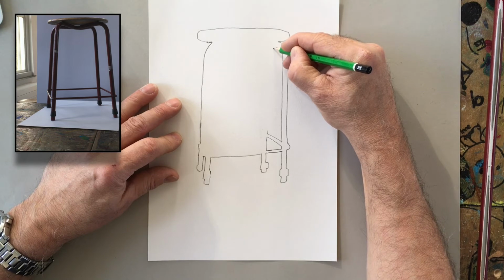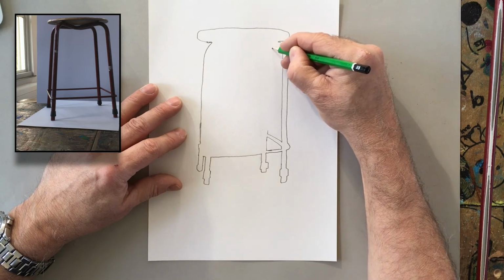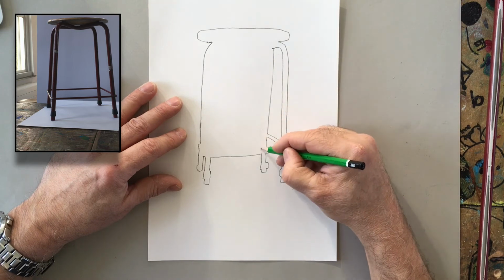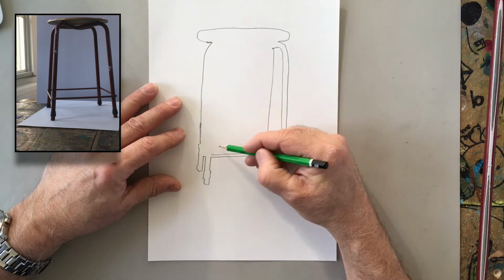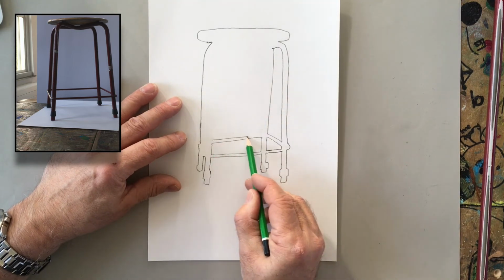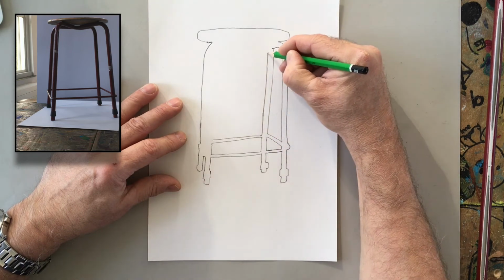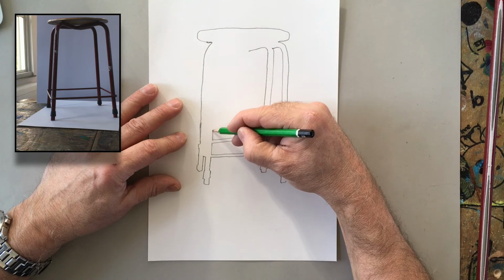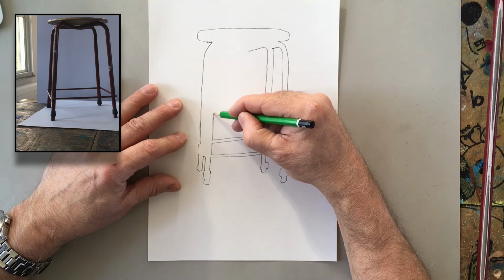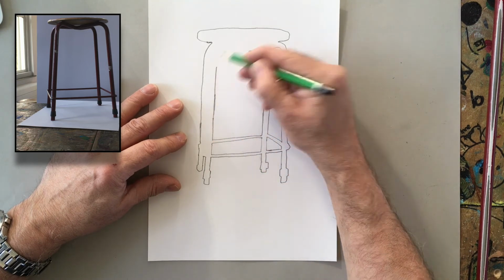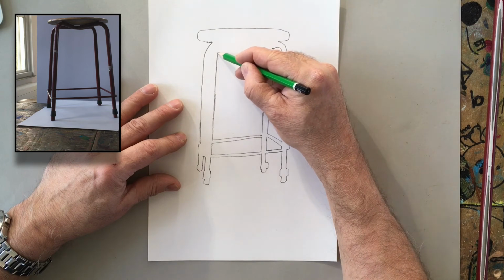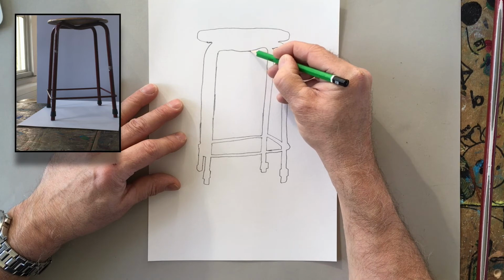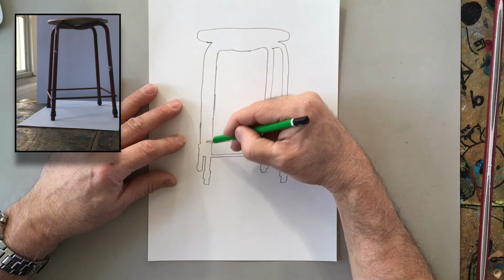The only thing you have to do is look at its particular shape. The funny thing is that you are not drawing the stool itself, you're drawing the background. So by drawing what you do not need, you're actually drawing what you need. It's like a paradox.